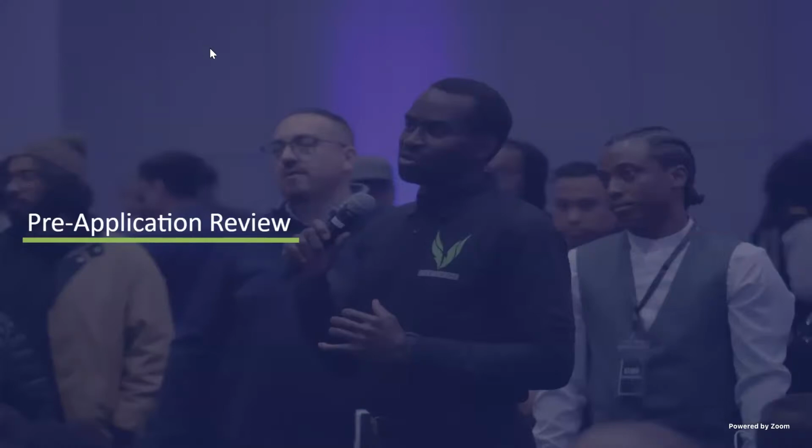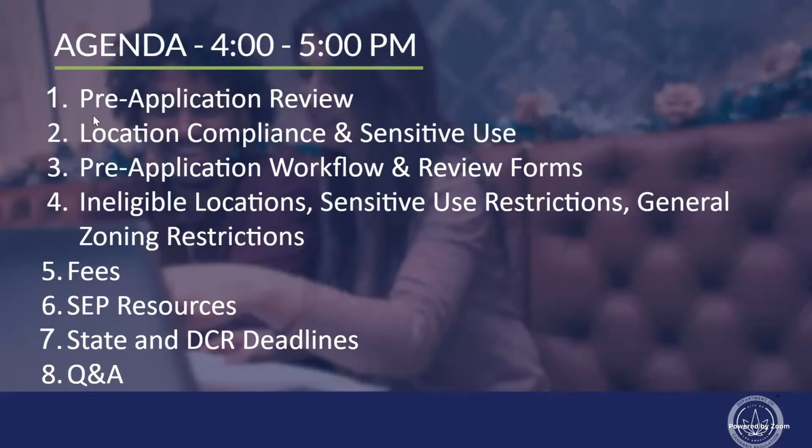We'll also be covering the location compliance and sensitive uses, the pre-application review workflow and the different forms, ineligible locations, different sensitive use restrictions, and some general zoning restrictions. We'll just be doing a brief overview of the fees associated with the pre-app review, and then some resources available to social equity applicants, and then a few of the deadlines that are pertinent to the pre-application review process.